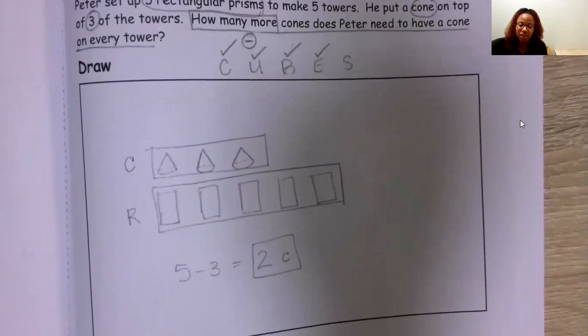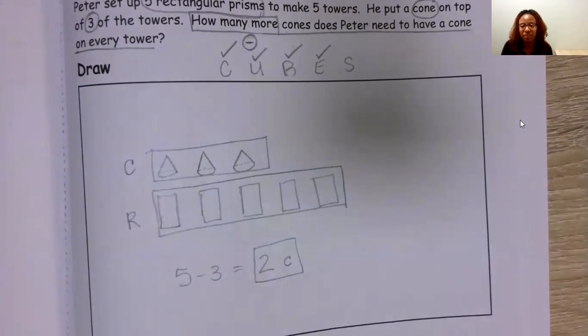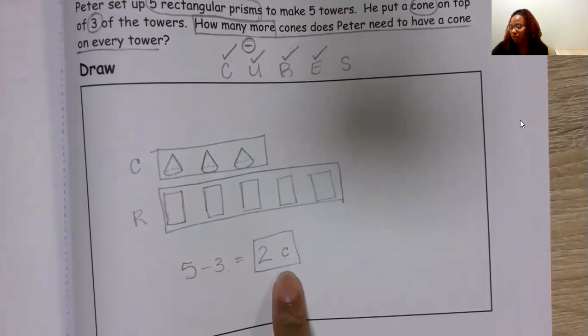And then my number sentence. I have 5 minus 3 equals, I probably should turn it up, but 2C. The C stands for cones. So I need to answer how many more cones he needed for the towers. And that's how I came up with 2 cones.